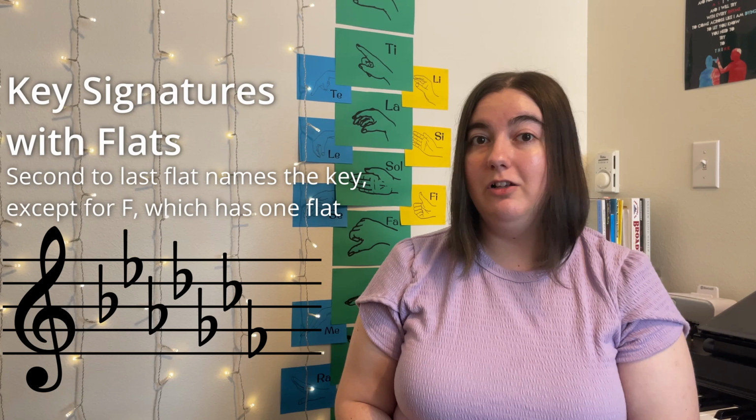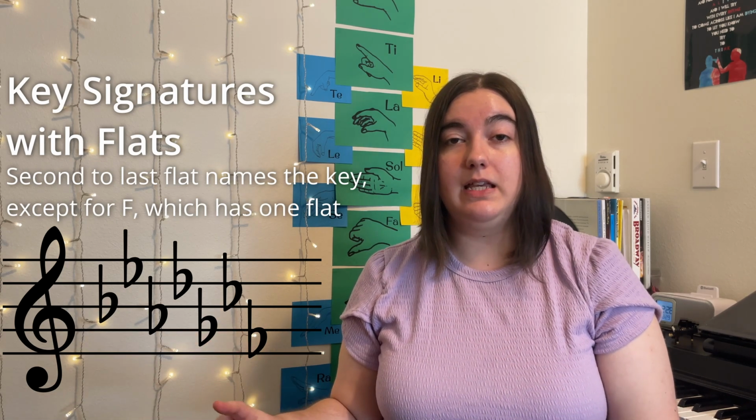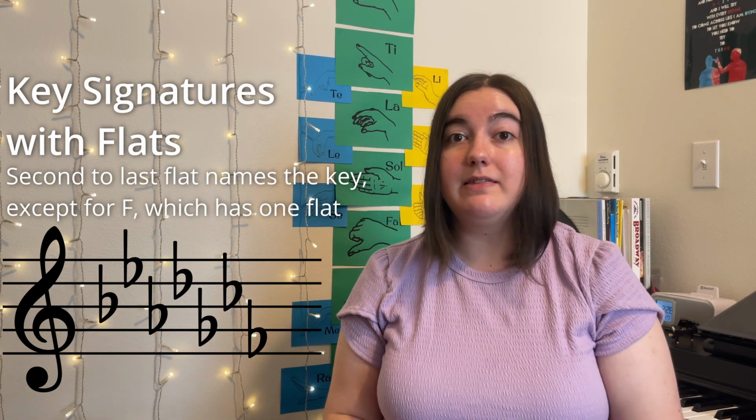The last one we're going to look at for flats is 7 flats. This is all that you could have. This is the most, but same rule as always. The second to last one names the key. So the second to last is C flat. We're in the key of C flat major.